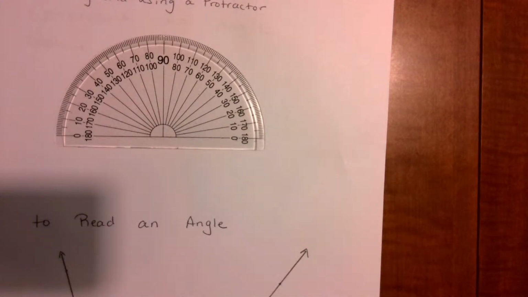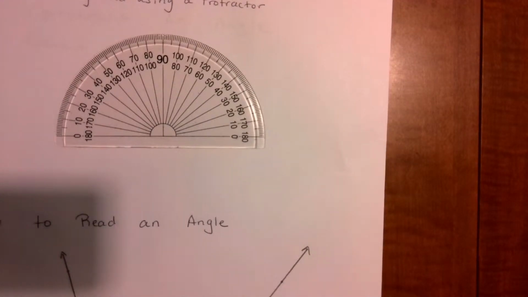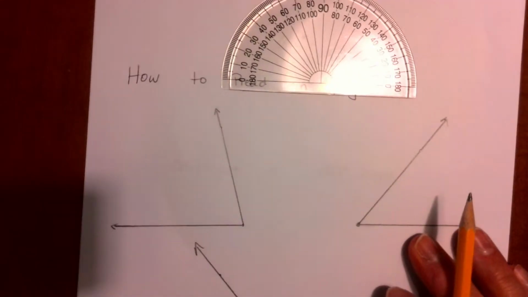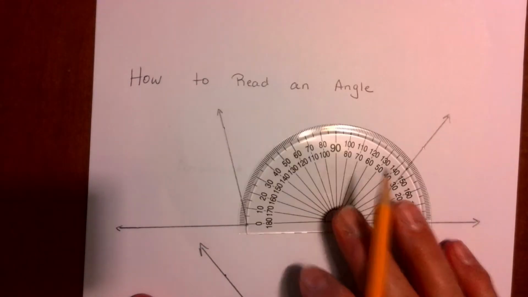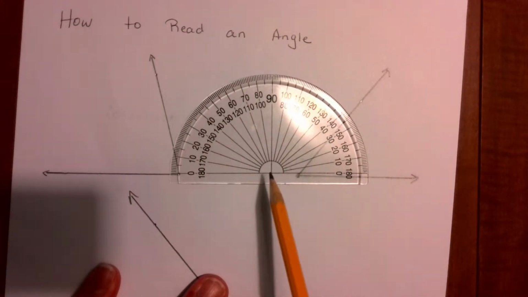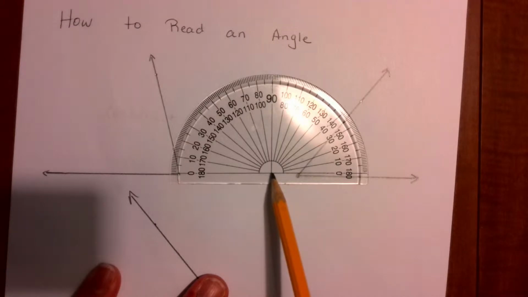So let's take a look at how we use this. We're going to describe also the protractor postulate as we go through this, which is how to read an angle. Let's look at this first angle. Now, in order to read an angle, we've got this important thing right here, which is where the vertex goes. You see it's a cross here, which goes all directions.